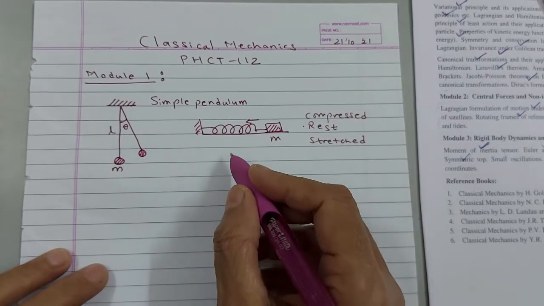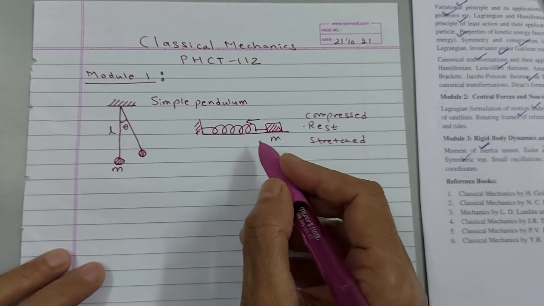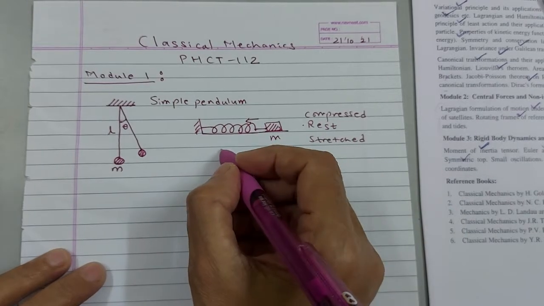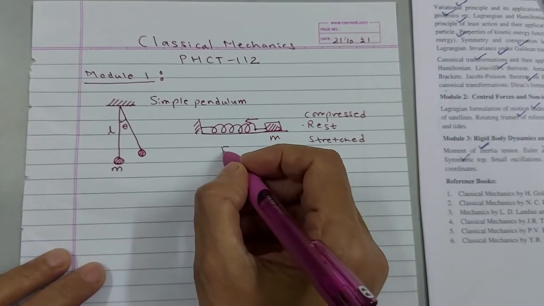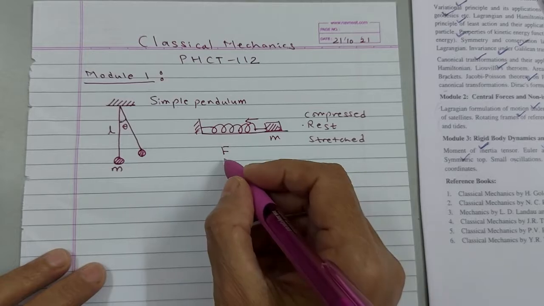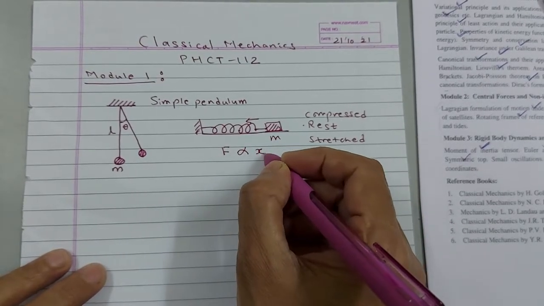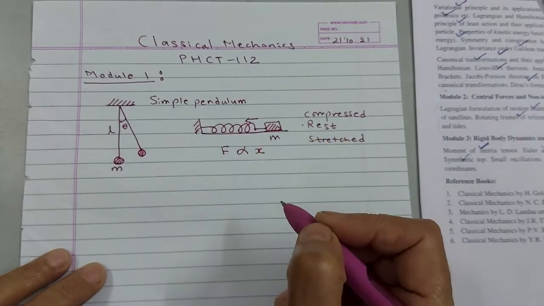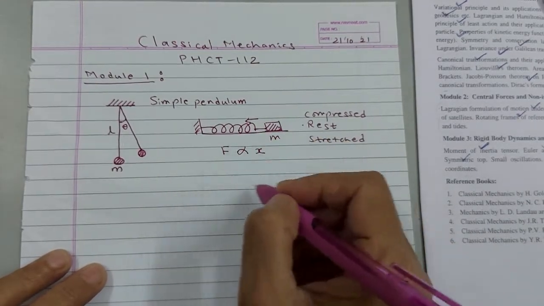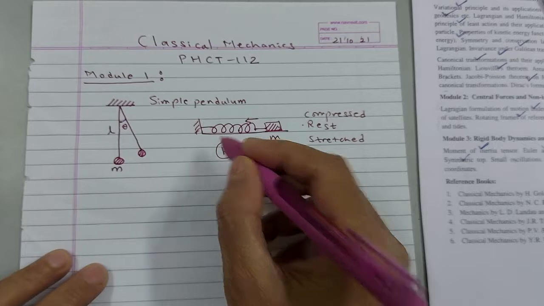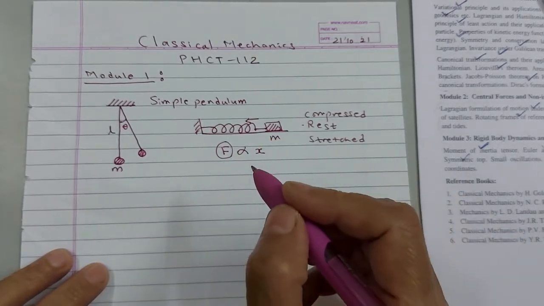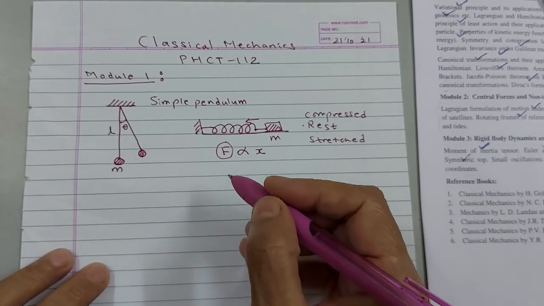The moment I talk about displacement, you need to understand the word F. What is F? It is the force. What is this F proportional to? F is proportional to x. What is x? Displacement.